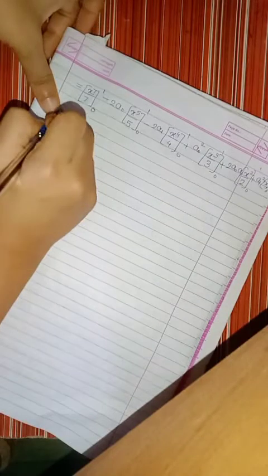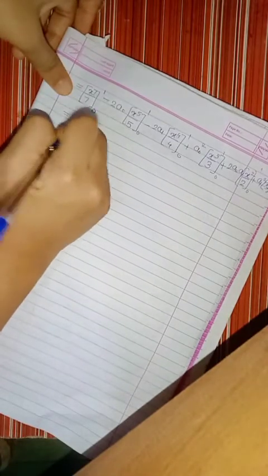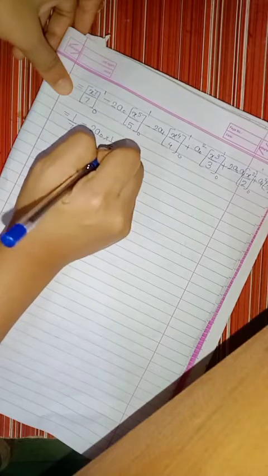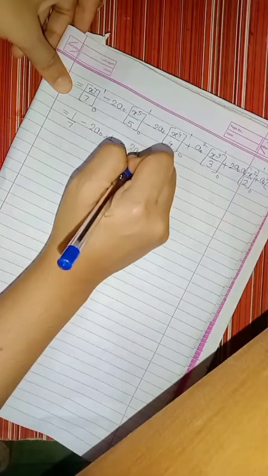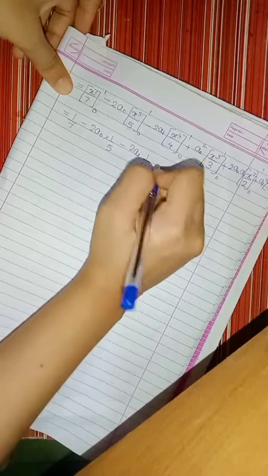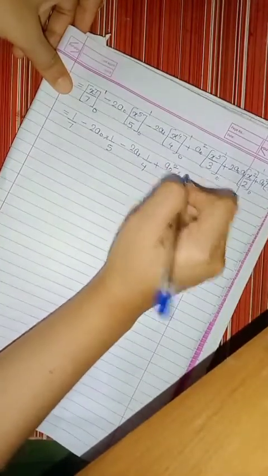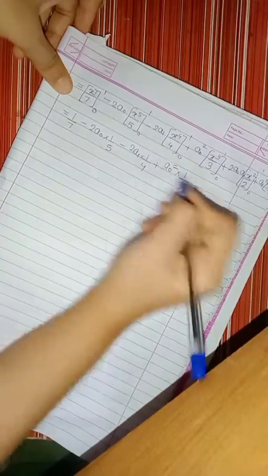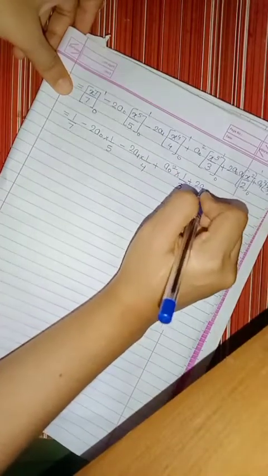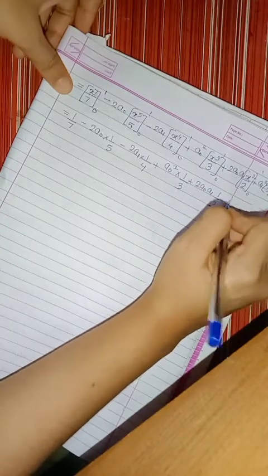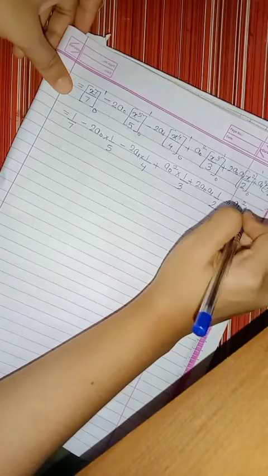So now substituting the values, what we have is 1 upon 7 minus 2 a naught into 1 by 5 minus 2 a1 into 1 by 4 plus a naught square into 1 by 3 plus 2 a naught a1 into 1 by 2 plus a1 square into 1.